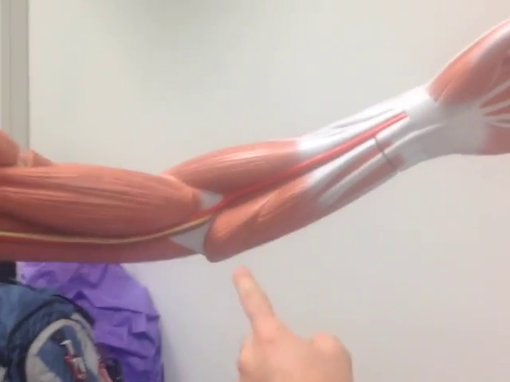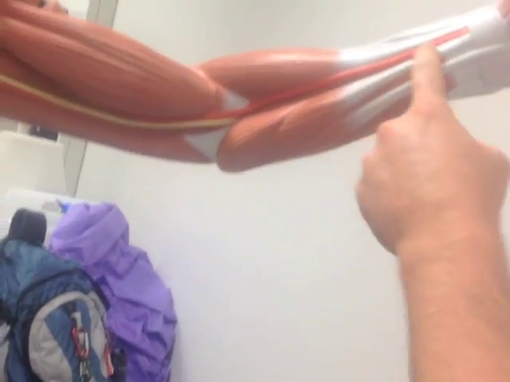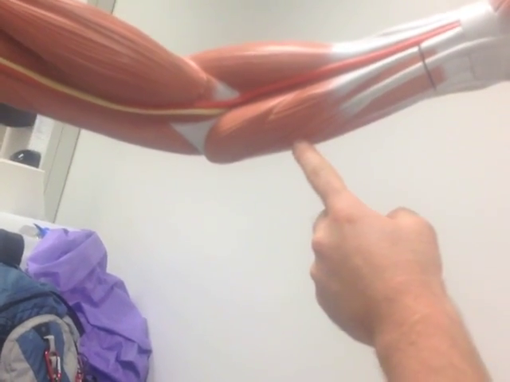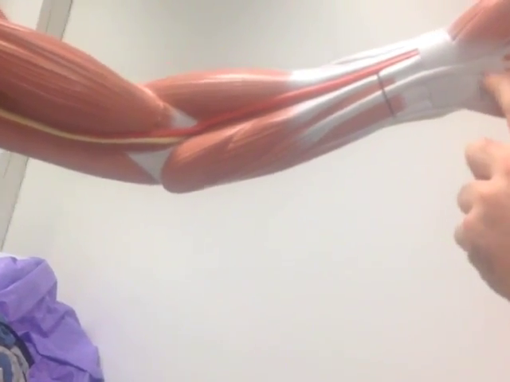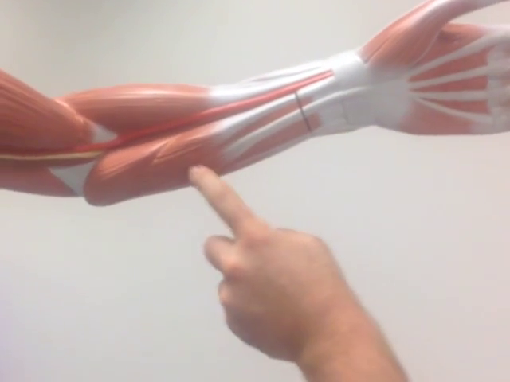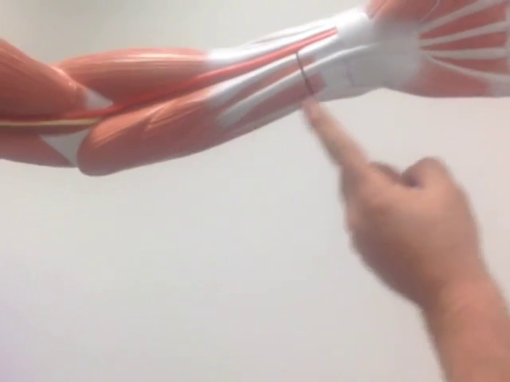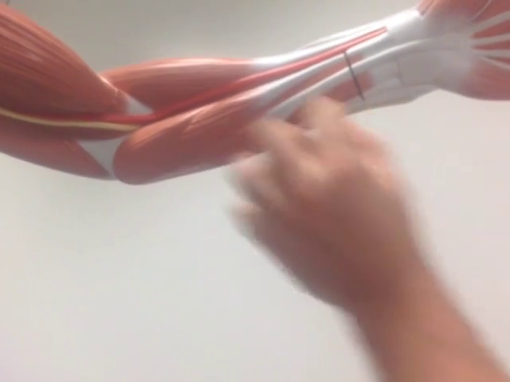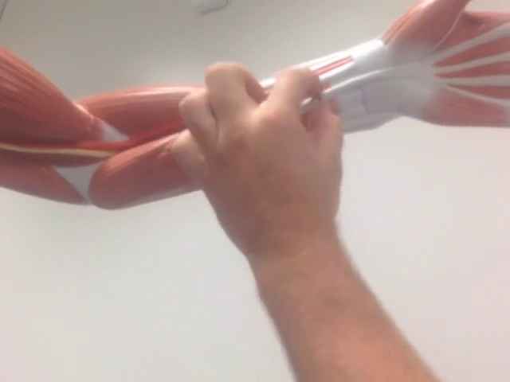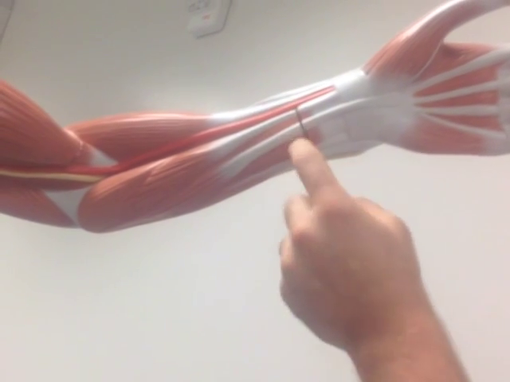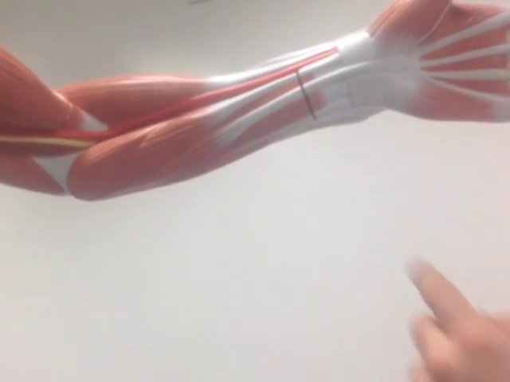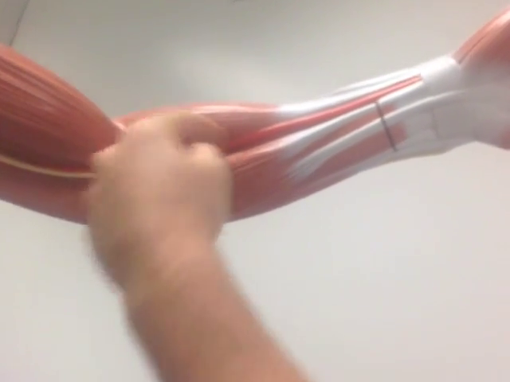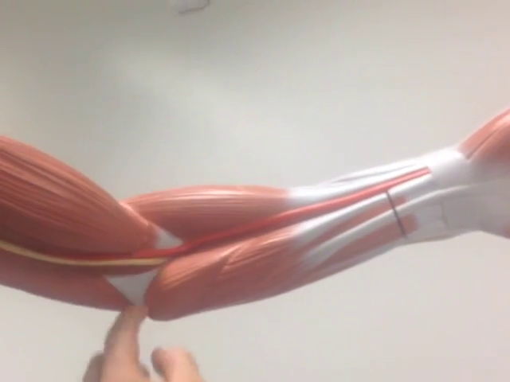Then over here we'll see flexor carpi radialis, Palmaris longus, which is the tendon that comes all the way to the palm of the hand, flexor carpi ulnaris with this tendon. The muscle on either side of Palmaris longus tendon is going to be flexor digitorum superficialis muscle. And then finally this muscle belly that you see up here, this is pronator teres.